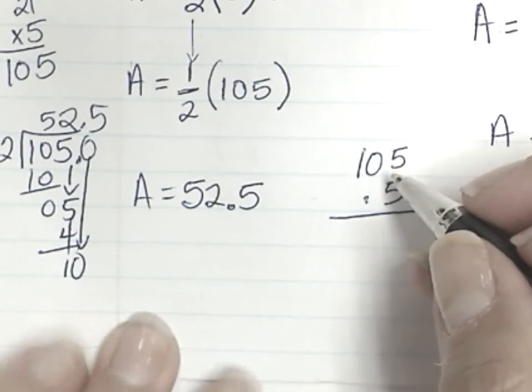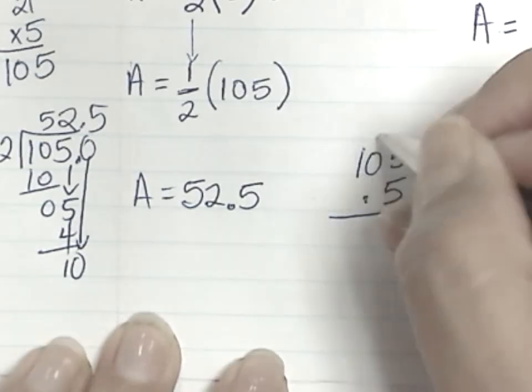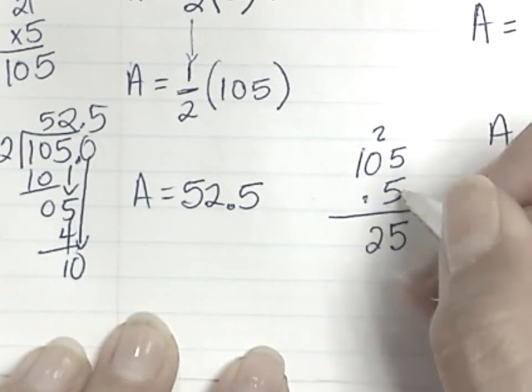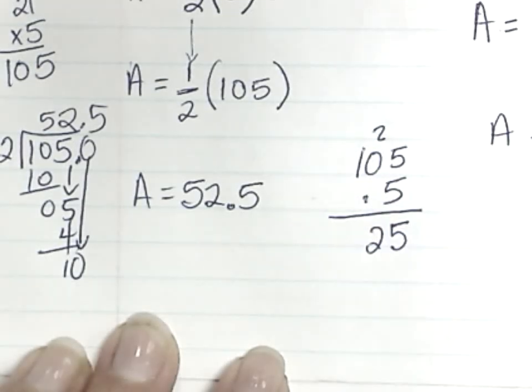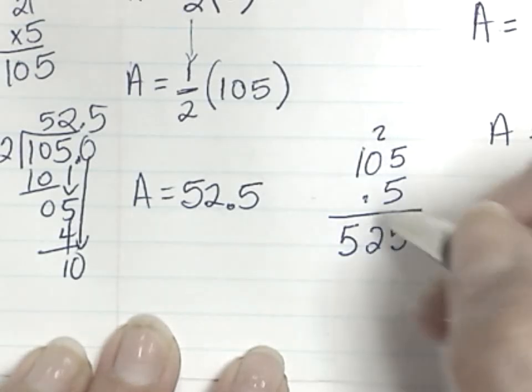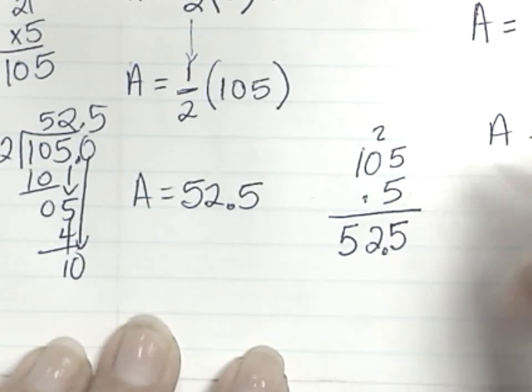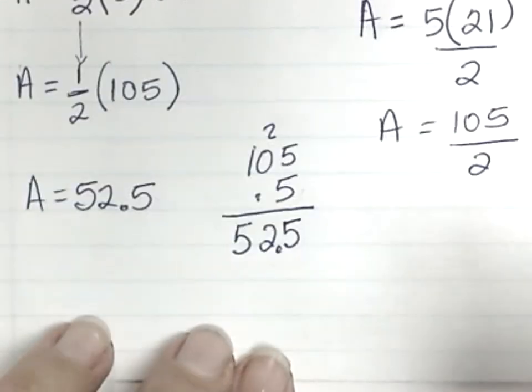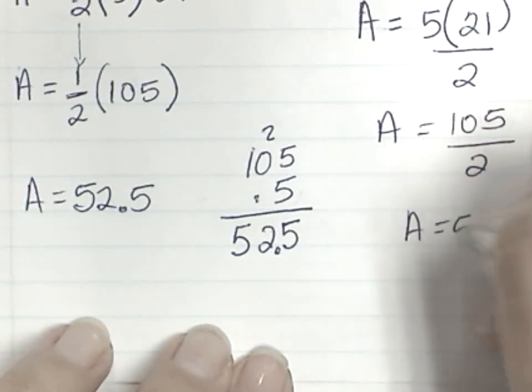5 times 5? 25. Carry the 2. 5 times 0 is 0. Plus 2 is 2. 5 times 1? 525. Is it 525? No, but I've got to put the decimal one place over. Are these the same numbers? Yes. Exactly the same. But they're not quite right yet.